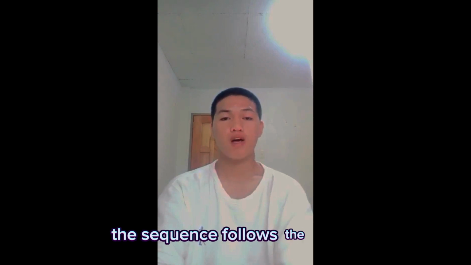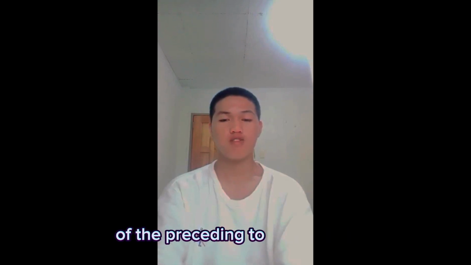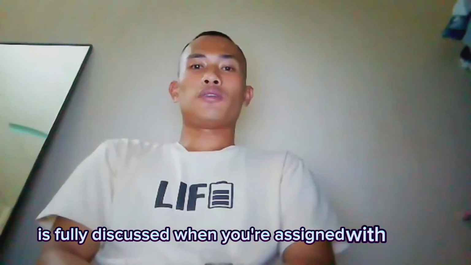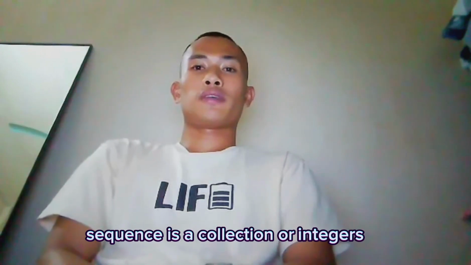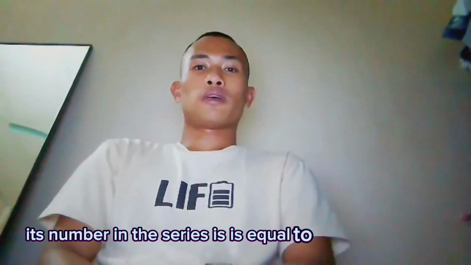Mathematical fruits. The sequence follows the rule that each number is equal to the sum of the preceding two numbers. What math concept is fully discussed in your assigned video? Answer: the Fibonacci sequence is a collection of integers, the Fibonacci numbers, that goes from 0 to 1, then 1, then 1, then a series of numbers that increase continuously after that. Each number in the series is equal to the sum of the two numbers before it.